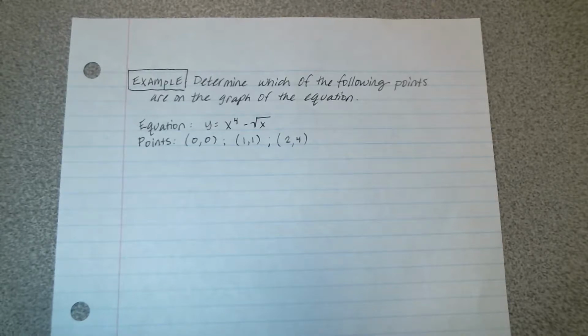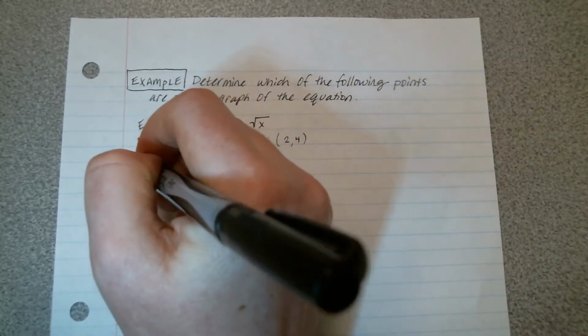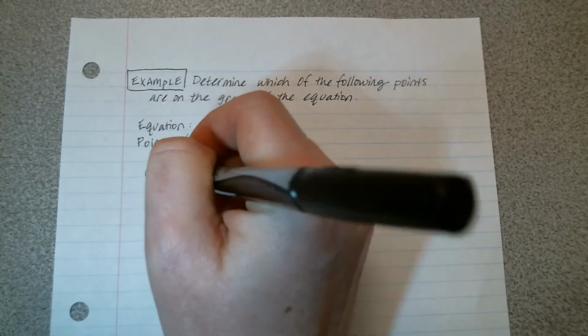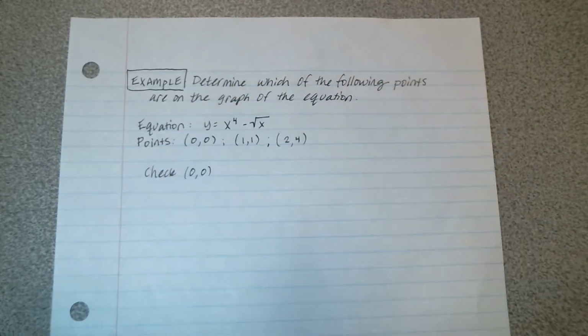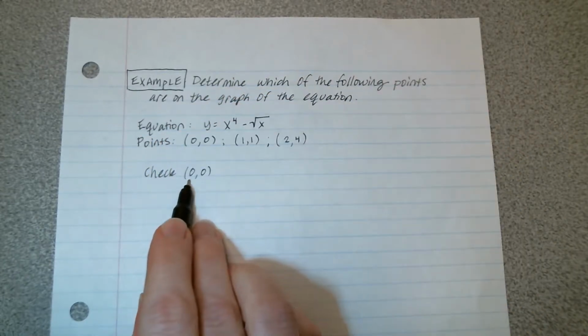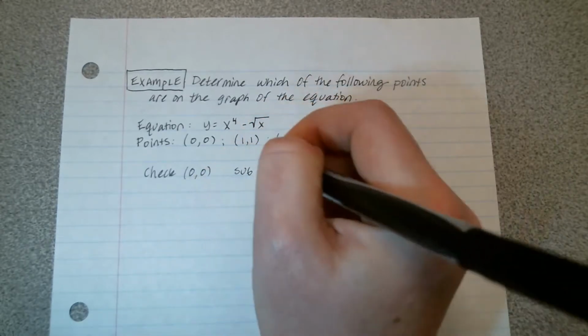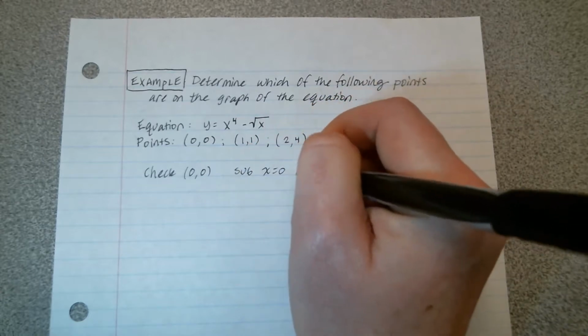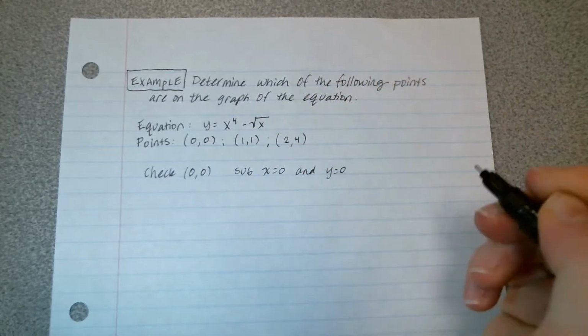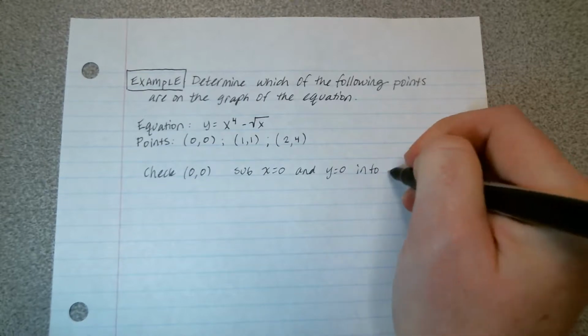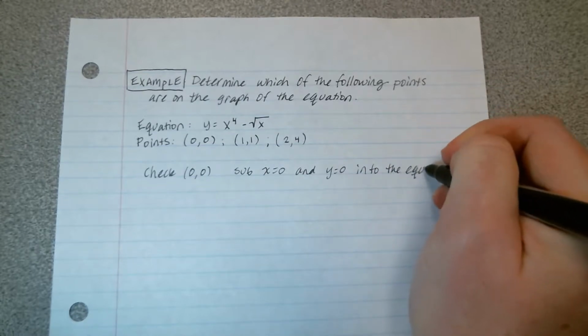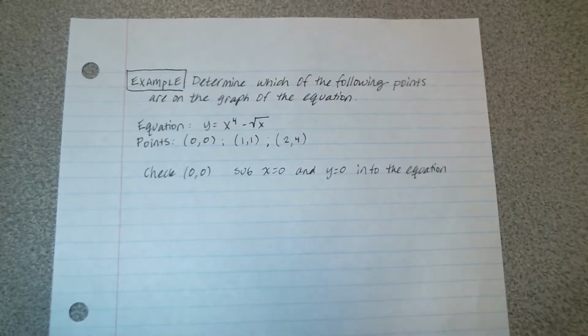So in this first point here, (0, 0), which of course is the origin, remember that the first coordinate is your x coordinate and the second is the y coordinate. So we are going to substitute 0 for x and 0 for y into the equation and see if it satisfies that equation.